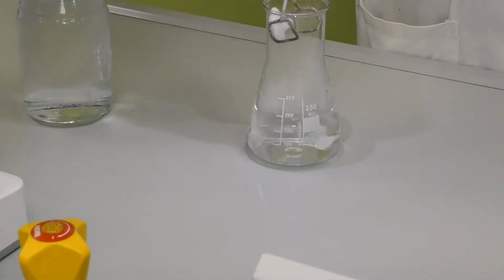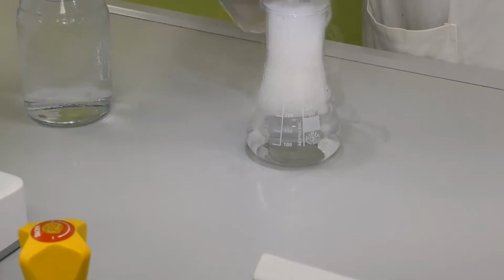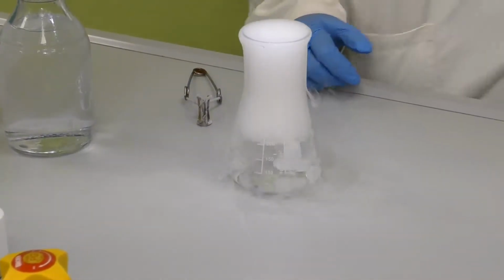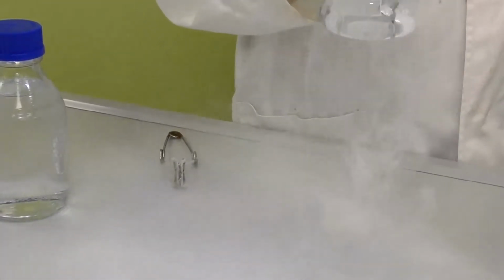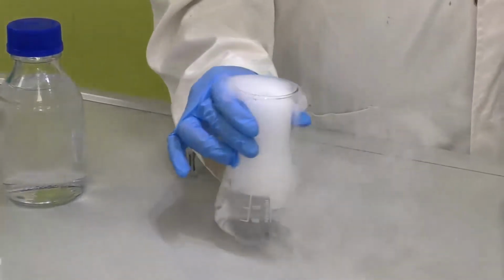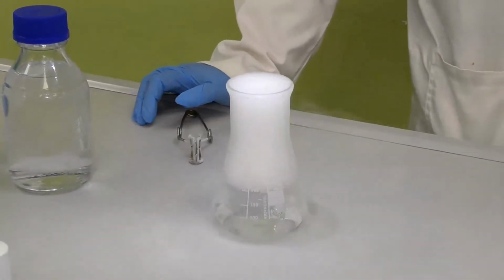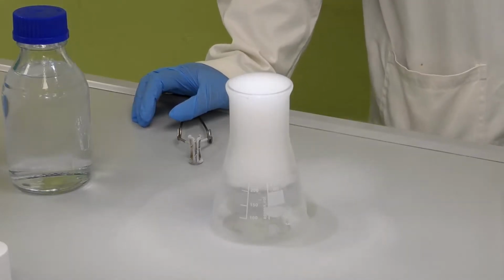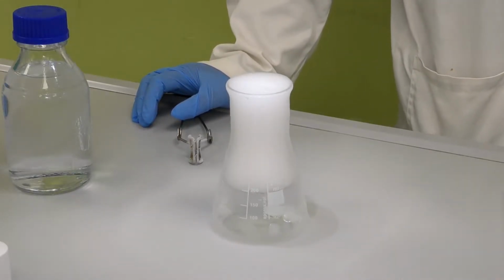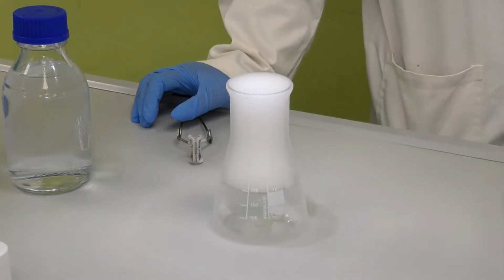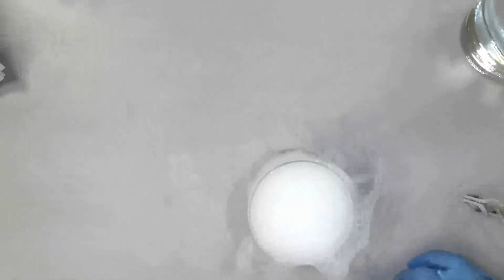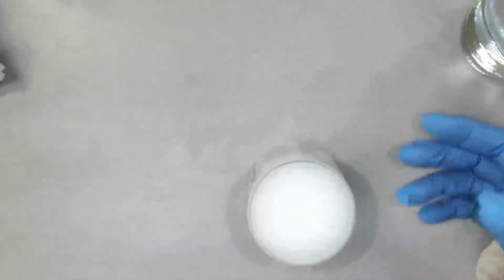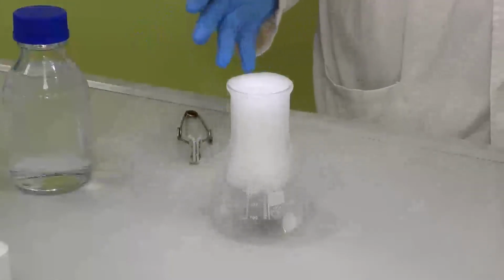Now I'm going to throw it into the water, and look at this. This is absolutely wonderful. It looks like one of those Harry Potter films. Dry ice is a solid, but at room temperature it changes to a gas. It undergoes sublimation. When I threw the dry ice in the water, it's forming carbon dioxide gas, but since it's very, very cold, it condenses the water in air, and that's why you see this cloud.